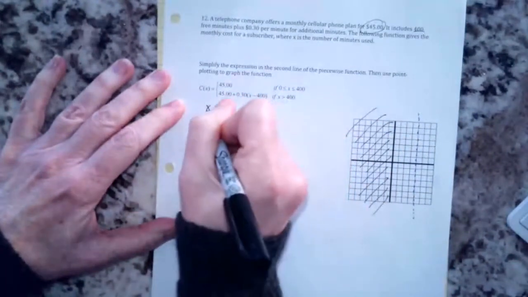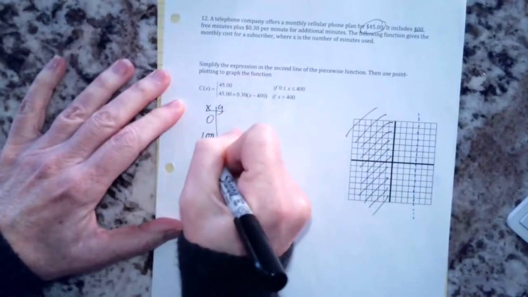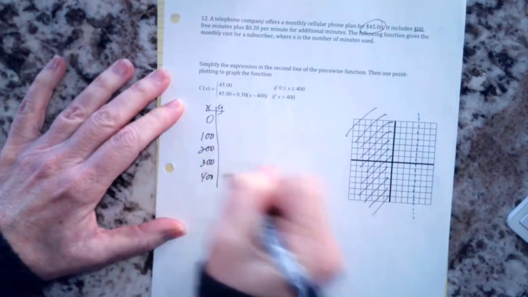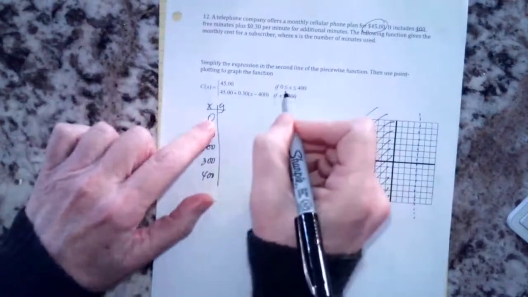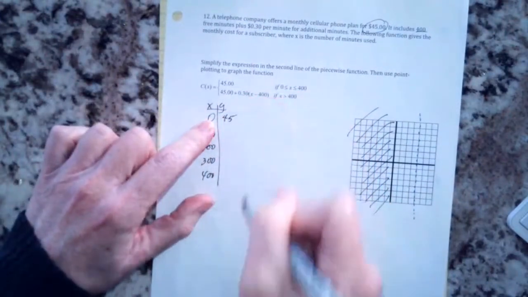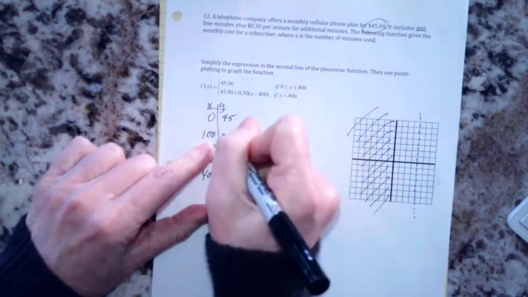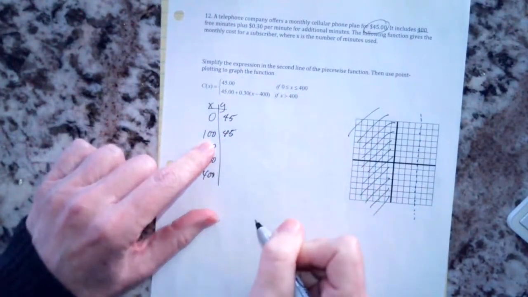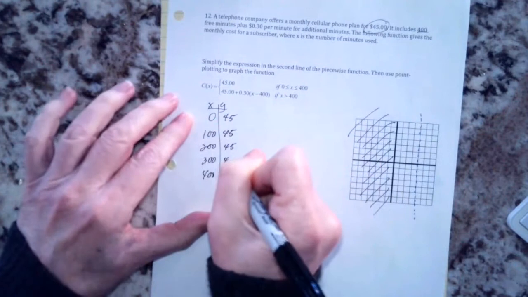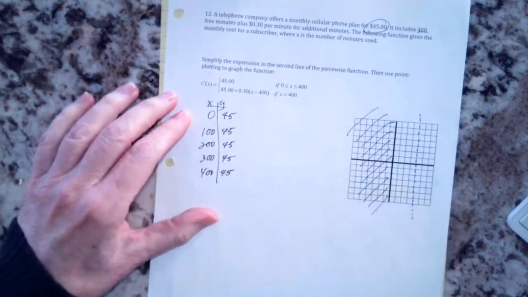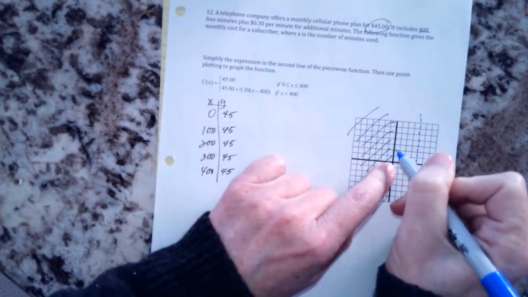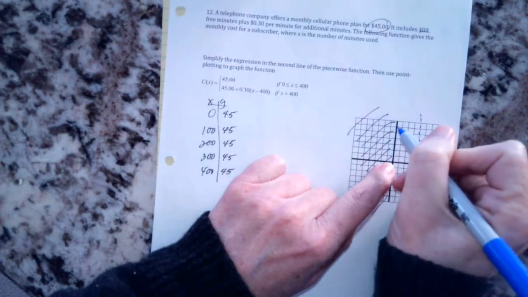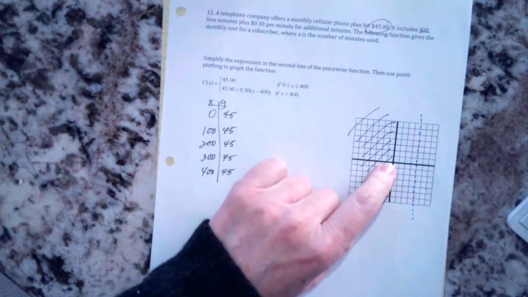Okay, let's look at this function. We're looking at between 0 and 400. So I'll just do 0, 100, 200, 300, and 400. It does include 400 minutes. If you talk for 0 minutes, you get a $45 charge. If you talk for 100 minutes, that's a $45 charge, and on and on and on. So all of those will be 45. So let's say that these are by tens here. We're doing 0, 10, 20, 30, 40, 50, 60, $70, like that.